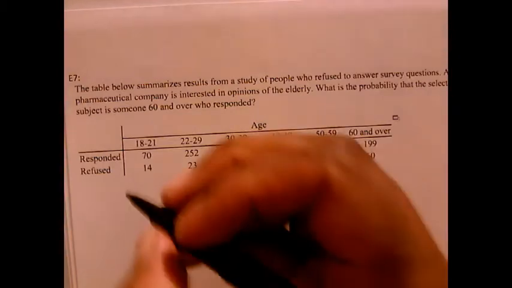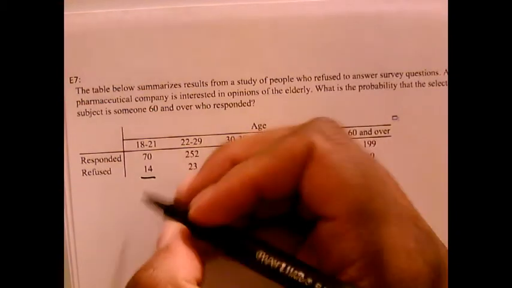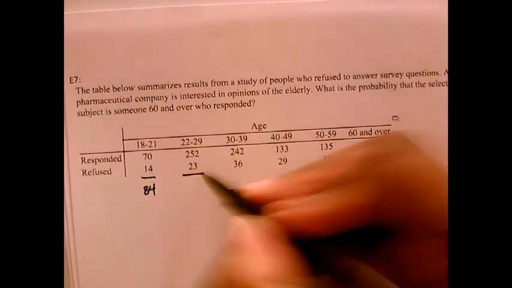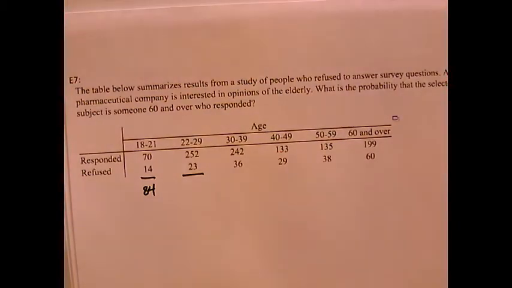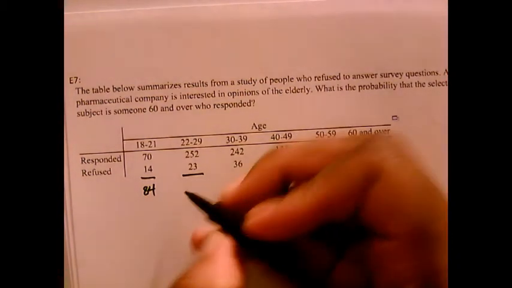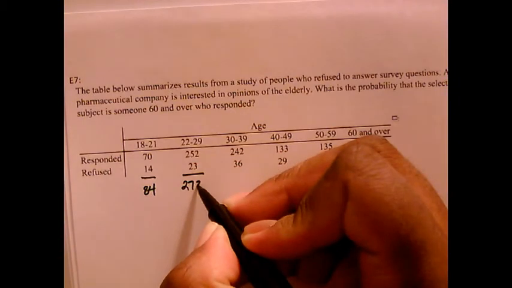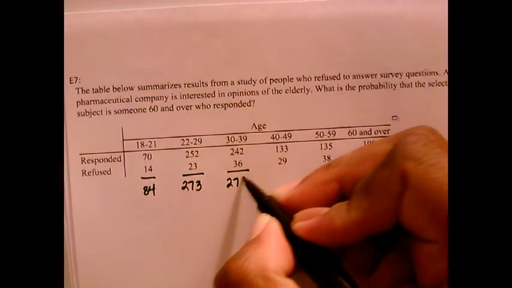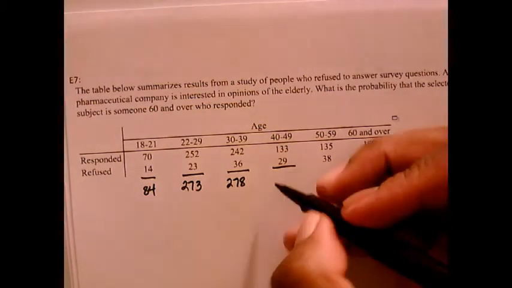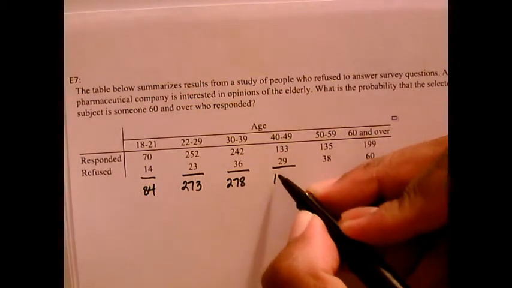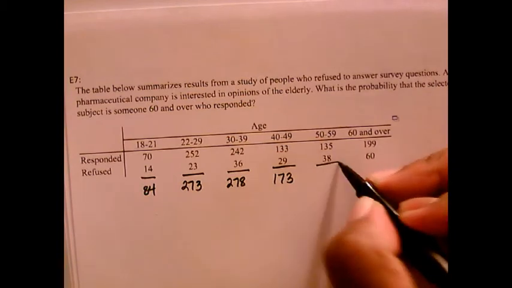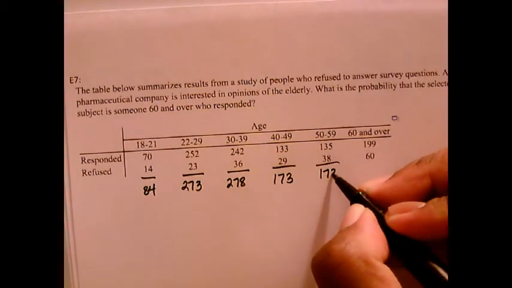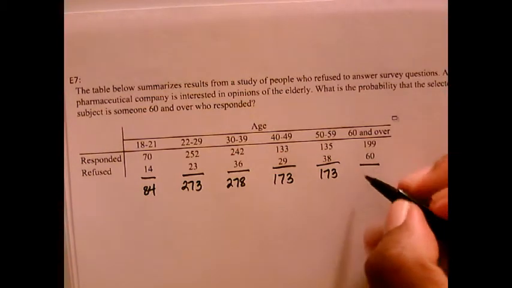Okay, so now let's add these columns and rows together. 70 and 14, that's 84. 252 and 23 will be 275. 242 and 36 will be 278. 133 and 29 will be 173. 135 and 38 is 173. And 199 and 60 will be 259.